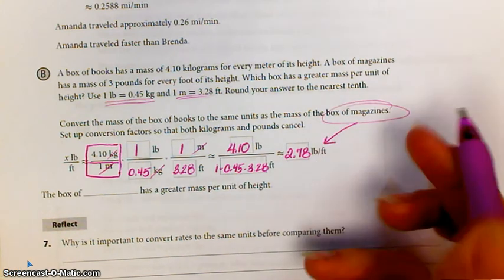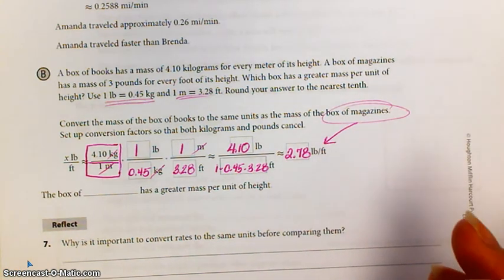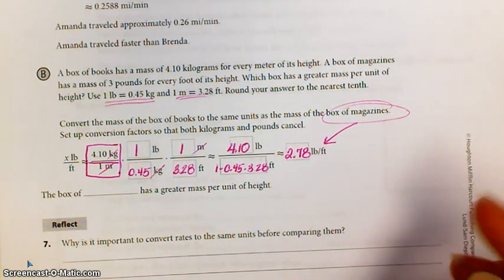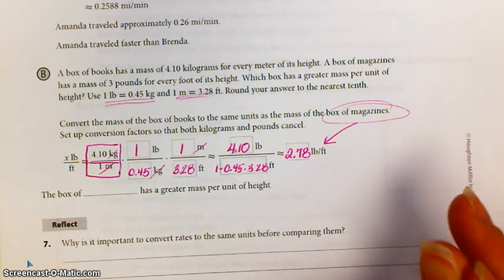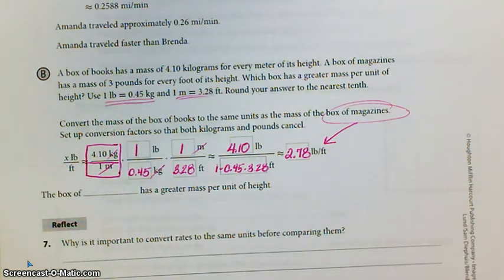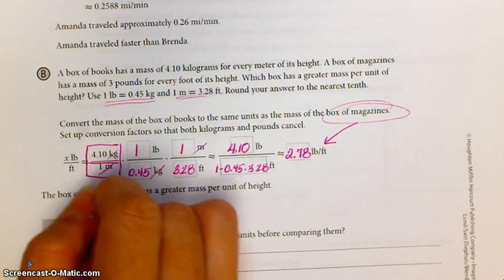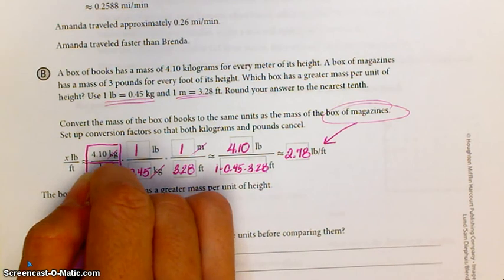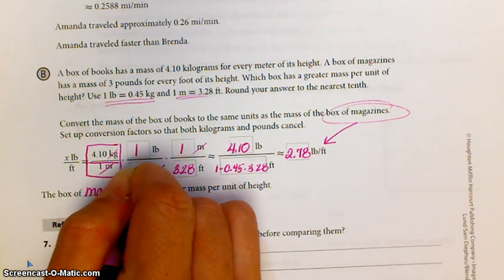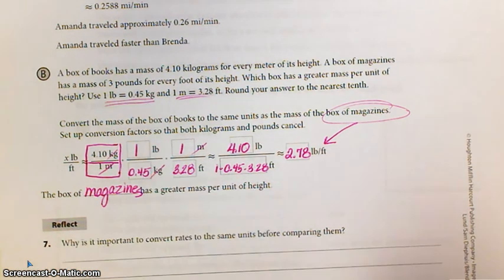Oh, a box of magazines has 3 pounds for every foot, and we converted the books, and the books are 2.78 pounds per foot. So the box of magazines has a greater mass per unit of height.